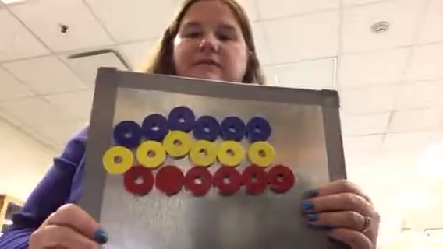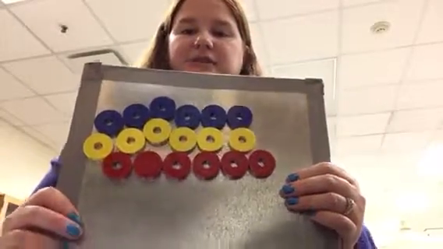Alright, so once you've got your magnet board activity opened up in Notability, I printed it out just so it's easier for me to show you what's going on. What you need to do this activity is your periodic table, and you need a board with magnets. It will have 6 of each color.